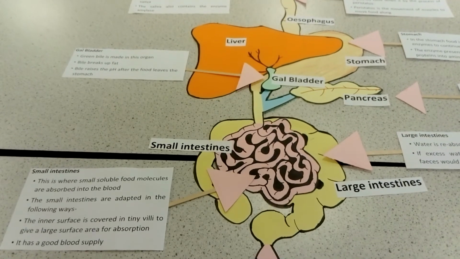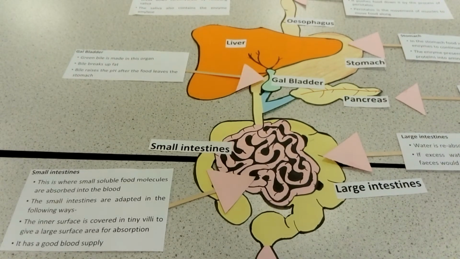After the stomach, the food enters the top of the small intestine, called the duodenum. In the duodenum, bile from the gallbladder is added. The bile raises the pH of the food after it leaves the stomach. It also emulsifies fat, so it breaks up large fat molecules into smaller fat molecules, thereby increasing their surface area.